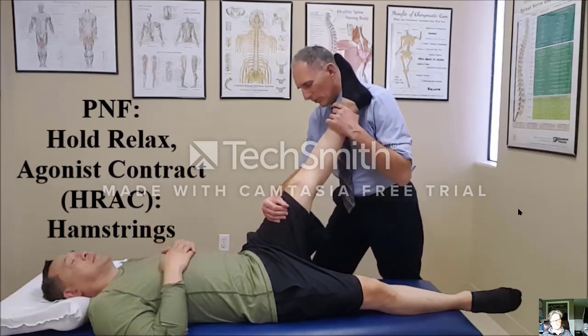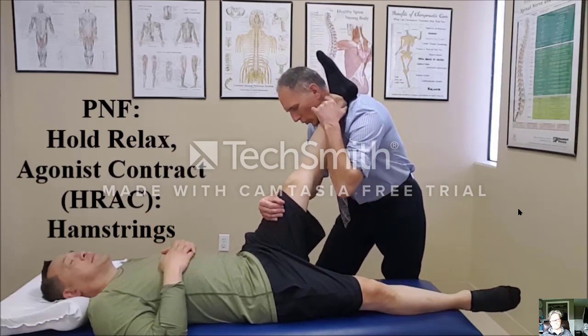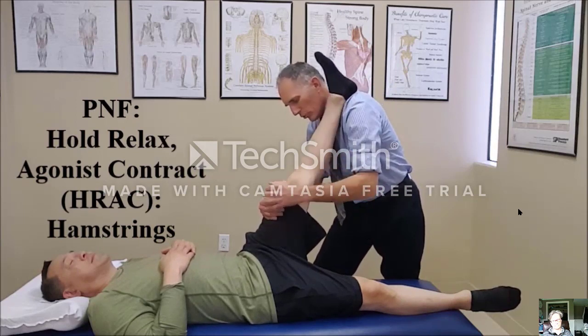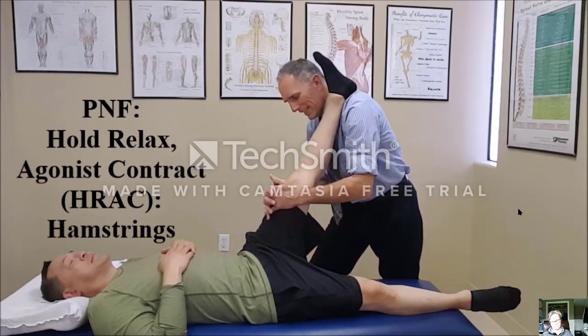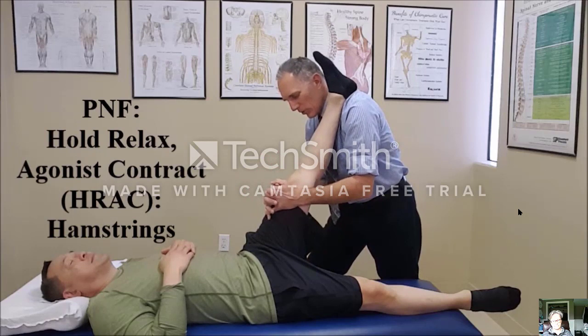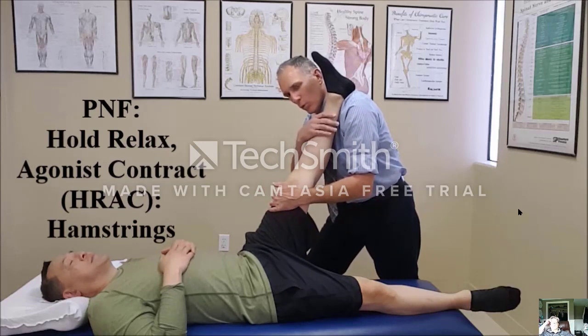So we've achieved a mild, comfortable stretch. Going to place the shoulder underneath the posterior lower leg. You want to place both hands on the anterior proximal thigh. You're going to ask the patient to contract the hamstrings, and we're going to hold this position. So it's an isometric contraction. They're going to perform that for 10 seconds.